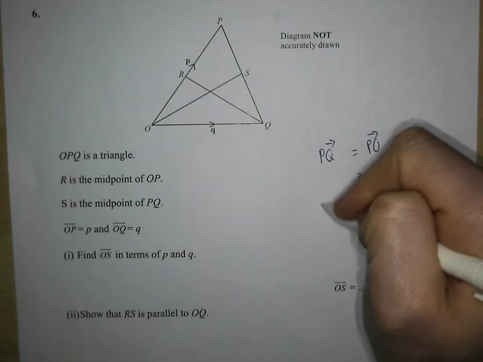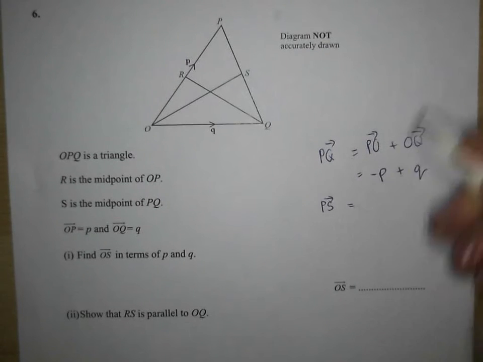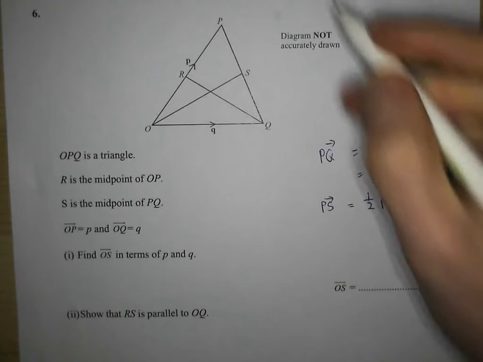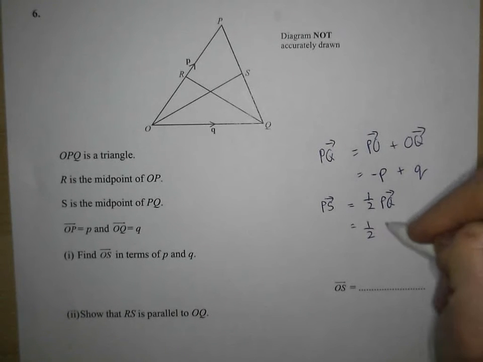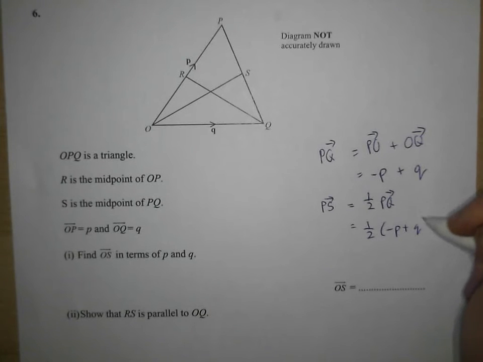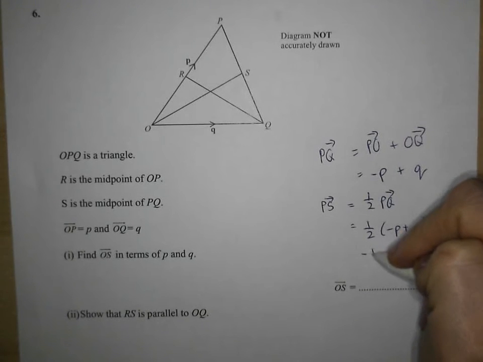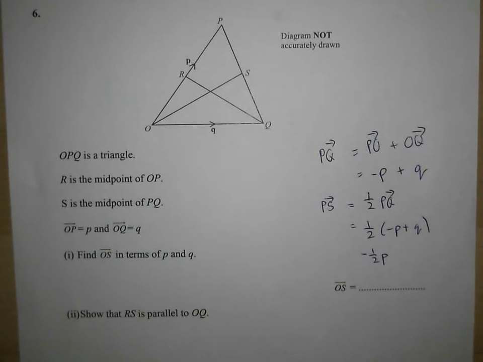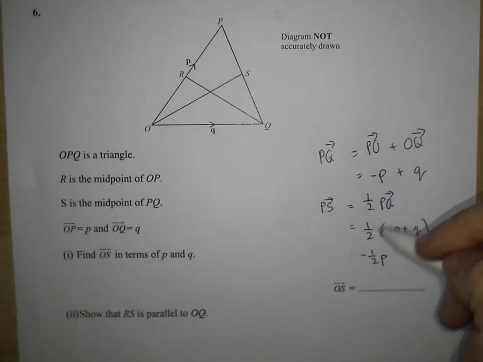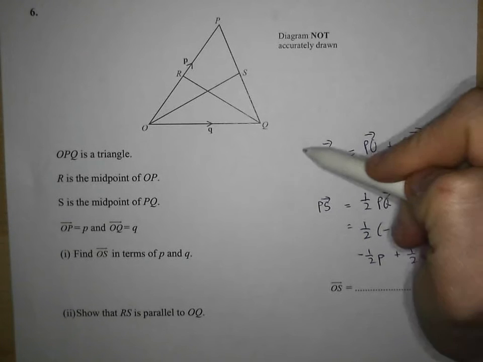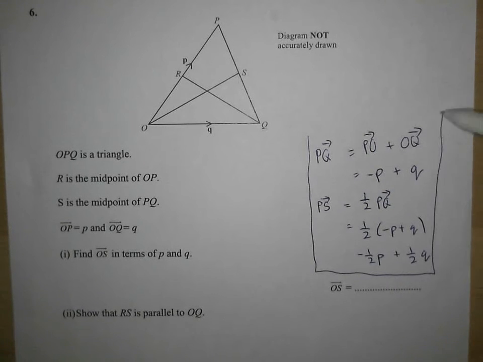So how does P to S relate to that? Well, P to S is going to be 1/2 of what P to Q is. So it's going to be 1/2 of minus P plus Q. Now, as long as you're good at your multiplying out, you'll be fine here. 1/2 of minus P is going to be minus 1/2 P. That's 1/2 of a whole of negative P. And then 1/2 of positive Q is going to be 1/2 of Q. So that gets me from P to S. Now, I've not answered the question yet, but all that is going to be very important for later on.